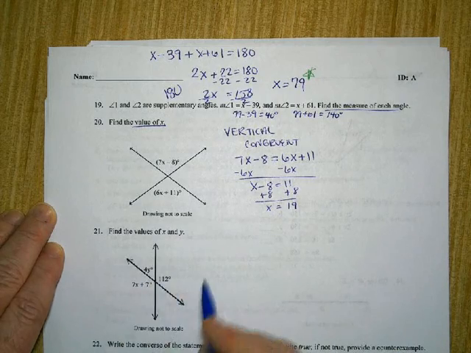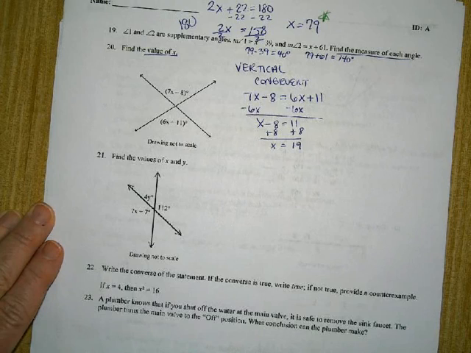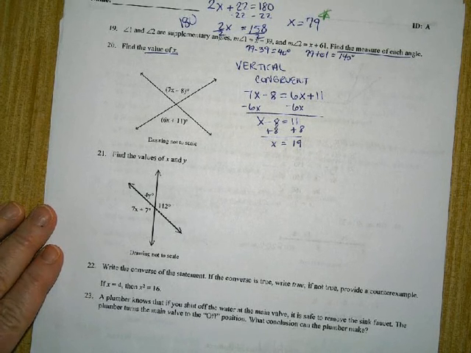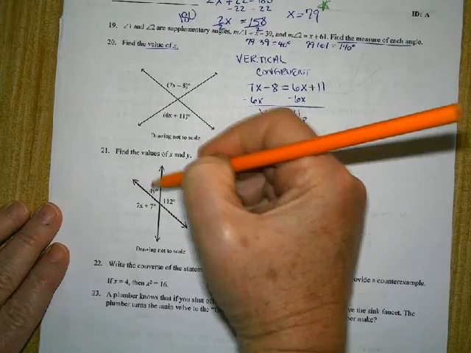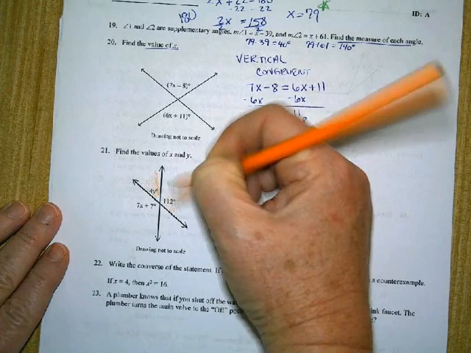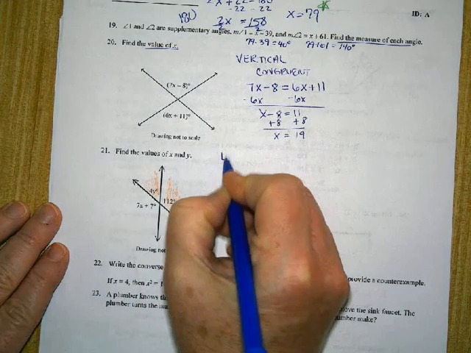21. What are you going to do on 21? What kind of angles do you see in that picture? And there's more than one right answer to that. What kind of angles are 4y and 112? They're supplementary. So what do we know about those two angles?